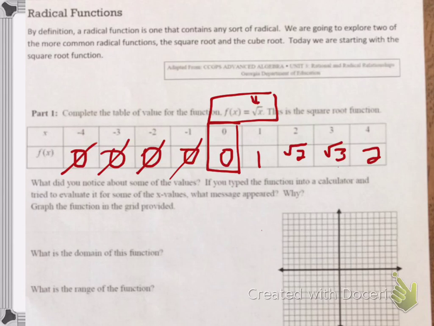But before we do, the question says, what did you notice about some of the values when you plugged them in? If you typed the function into the calculator and tried to evaluate it for some of the x values, what message appeared? And that was domain error. And the question is why? The answer is because we cannot square root a negative number without going into the imaginary number system. Then it says, let's graph the graph provided with our ordered pairs.